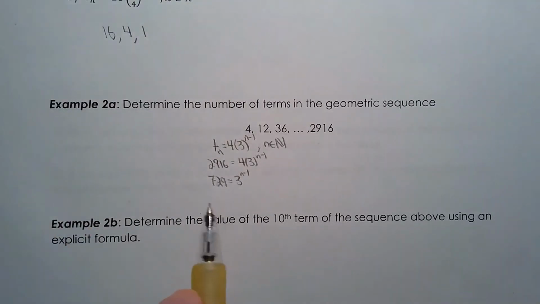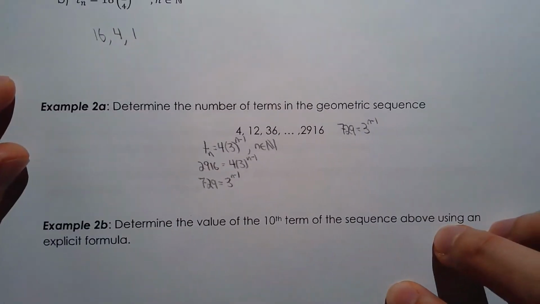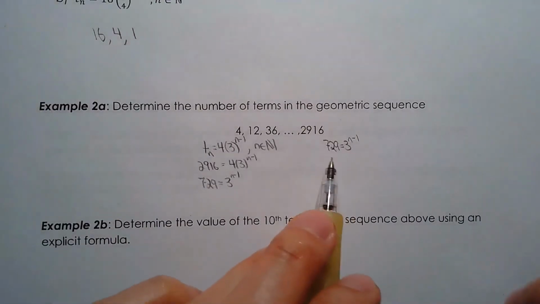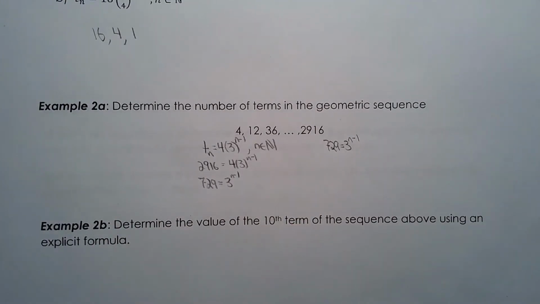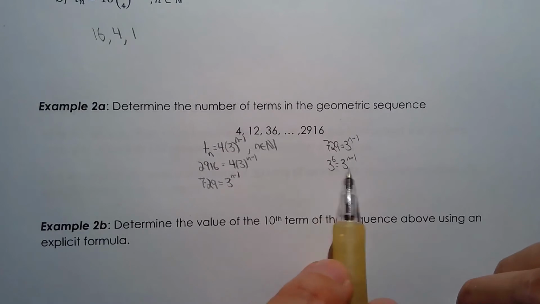There are a few ways you can go about solving this. You could use logarithms, which we introduced back with exponential functions, or you can do what I'm about to do. 729 is equal to 3 to the power of n minus 1. 729 is 3 to the power of 6, and if you didn't know that, you can play with your calculator. Now you have 3 to the power of 6 and 3 to the power of n minus 1. Since the bases of the powers are the same, you can equate the exponents and build an equation which will solve for n.